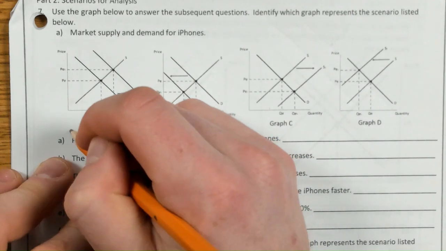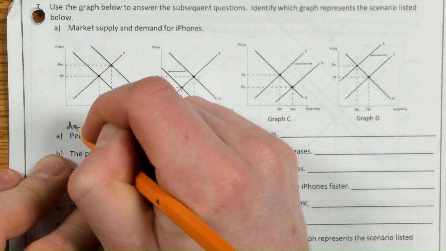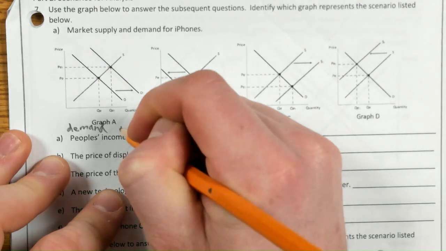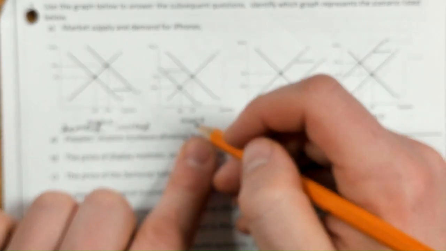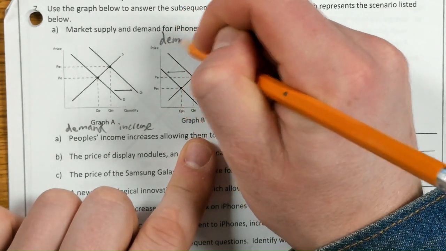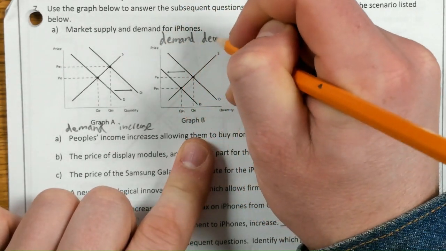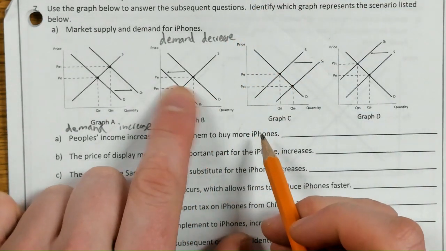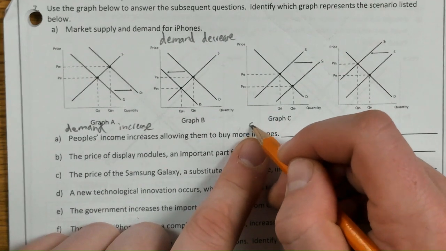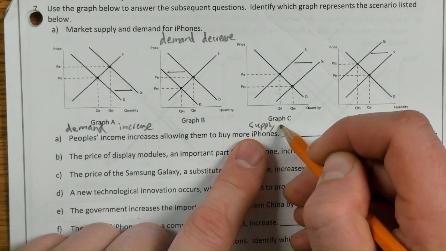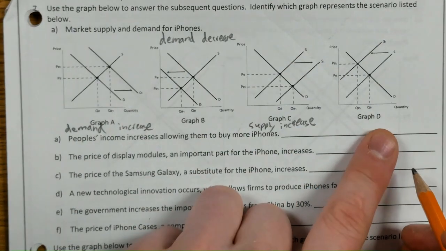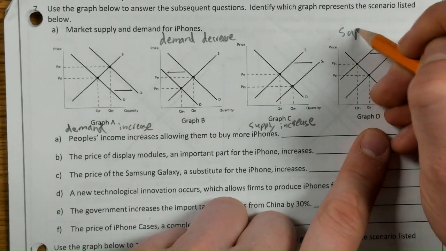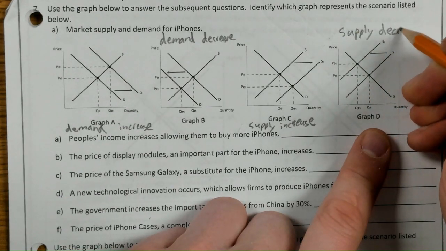I'm going to go ahead and label these graphs, okay? Demand increase is what graph A is. Graph B is a demand decrease. You can see the demand curve moving to the left here, the demand curve moves to the right here. Graph C is a supply increase. And graph D is a supply decrease.